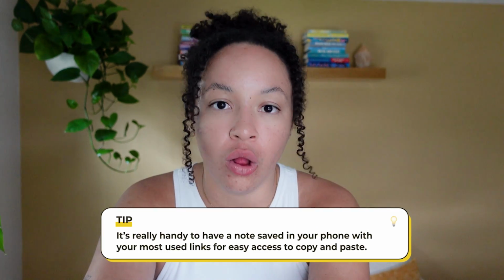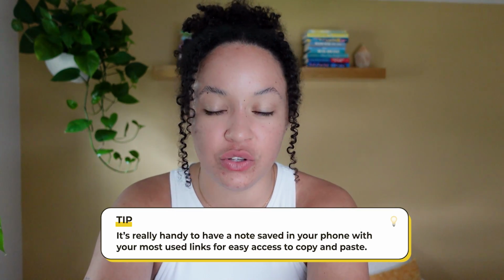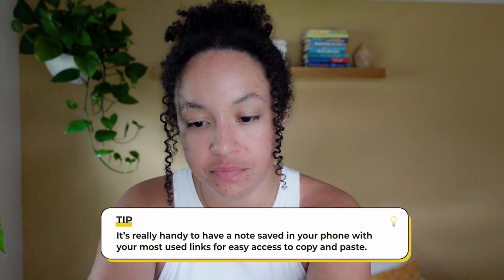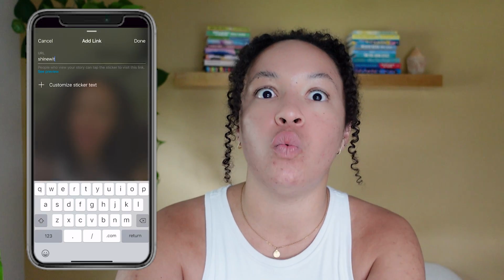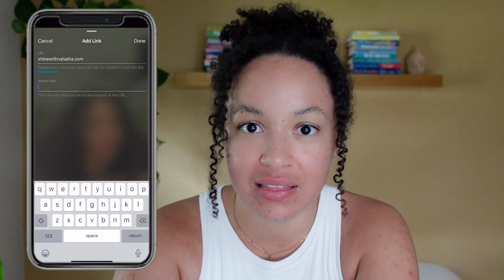And one of my favorite stickers is the link sticker. This is where you can essentially share a link outside of Instagram to your stories for people to go to. So a product, a blog post, whatever it is. So essentially just add in your URL. It's actually really handy to have a note with all of your most shared links so you can easily just copy and paste it. And then you want to customize what is the action that they're taking or what is the link that they're going to.